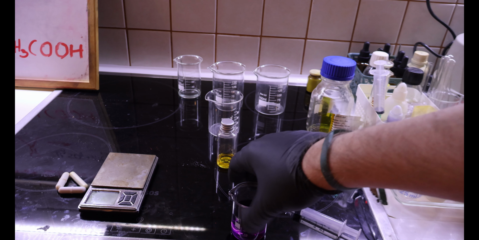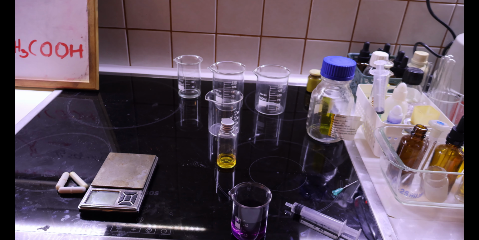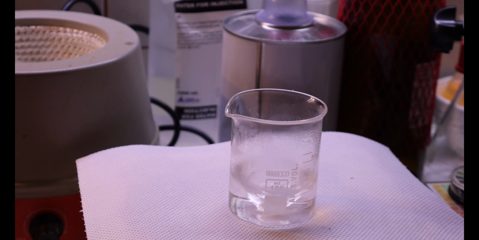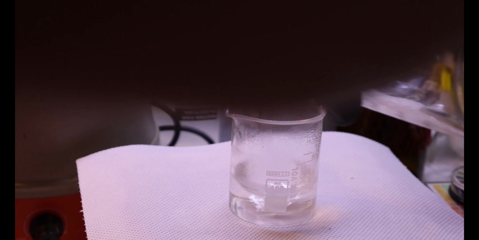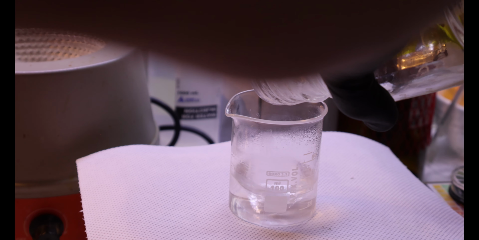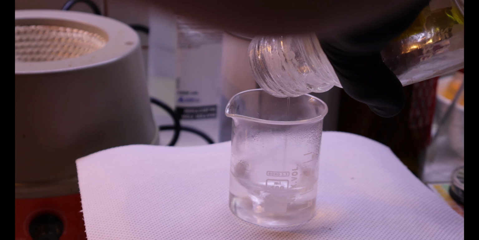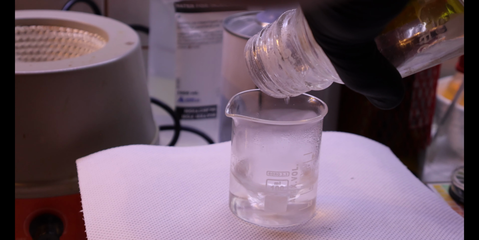Our end product should not give this test with the iron chloride. So now I will be adding the sulfuric acid, which is only a few drops, which is only what I have left. So I guess that's okay.